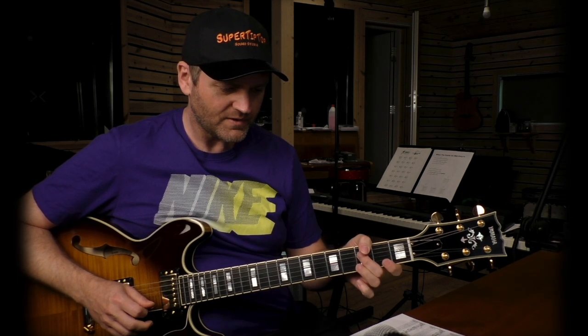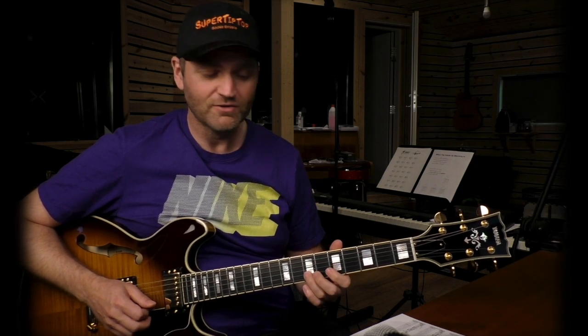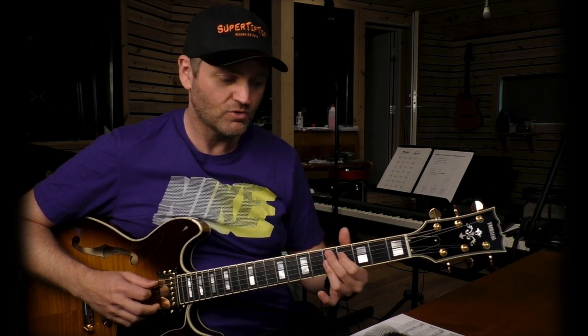And the last one. Minor 3rd resolving right away to major 3rd, major 7 resolving back to the flat 7 of the chord.